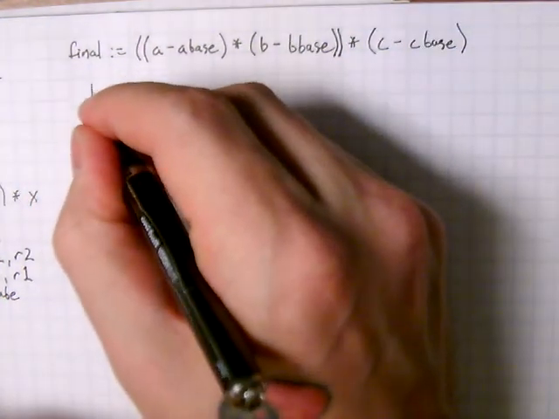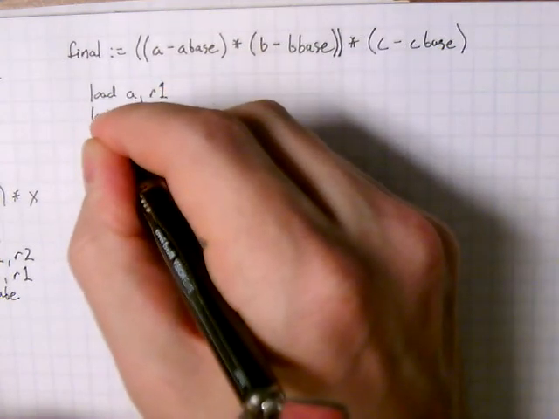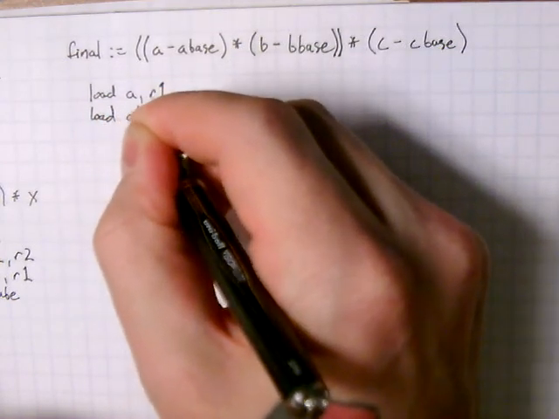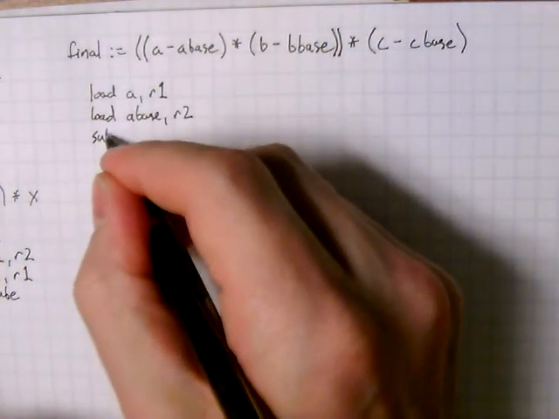So first off, we need to load A into register 1, load A base into register 2, and then we're going to perform the subtraction.